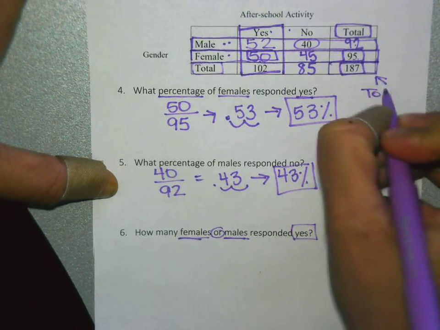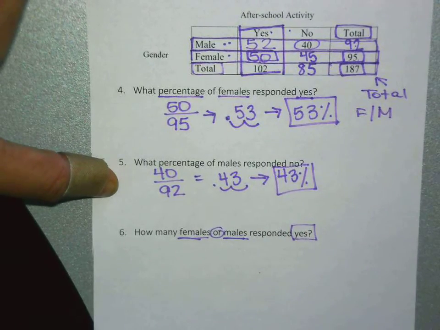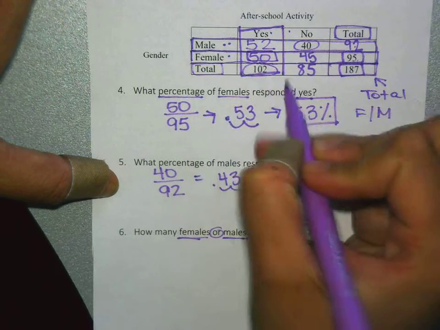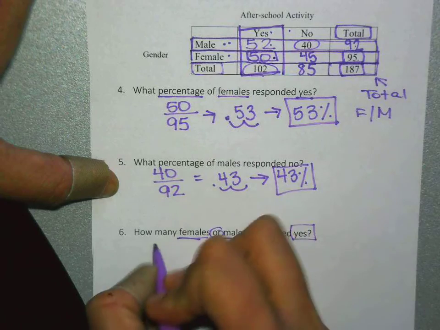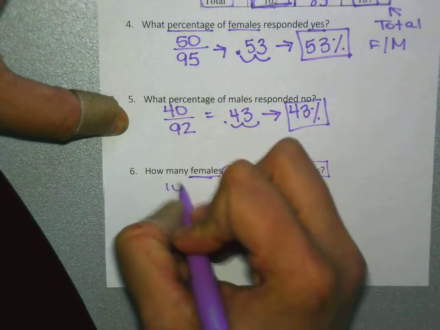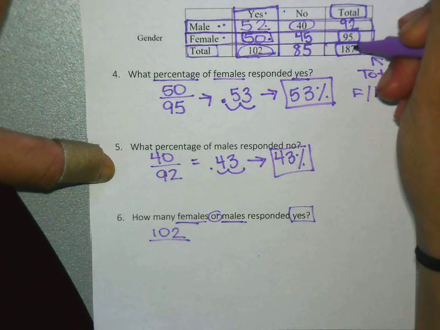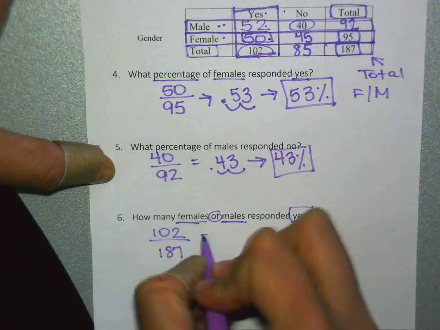So this is the total female and male. Everyone. We see that 102 females and males responded yes. That is my numerator. Out of a total of 187 females and males that responded to the survey.